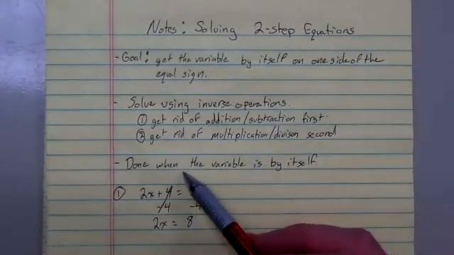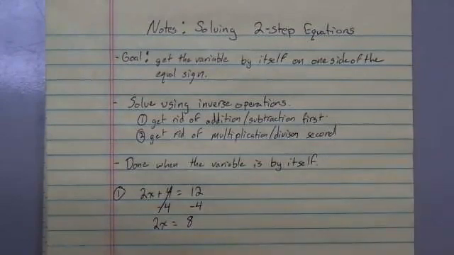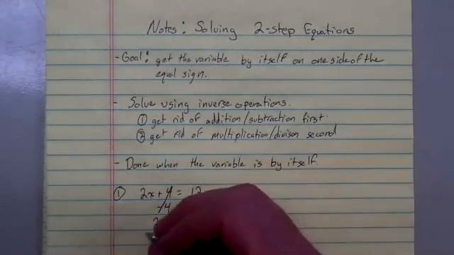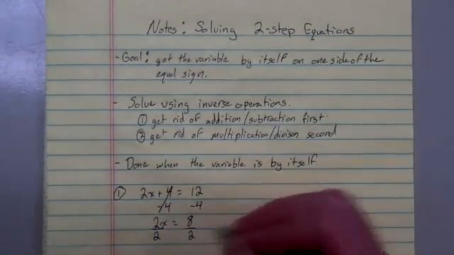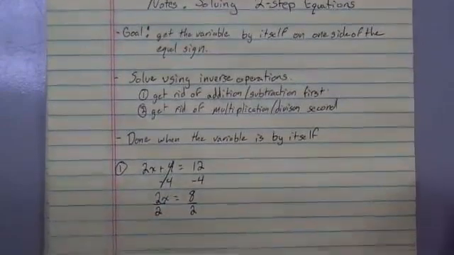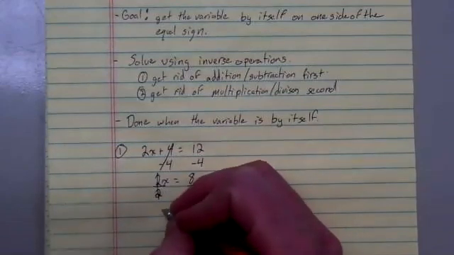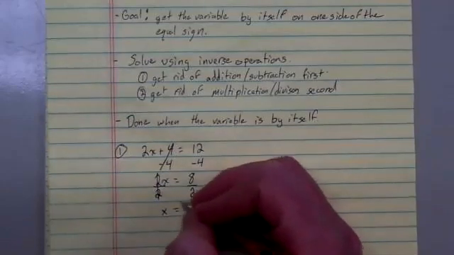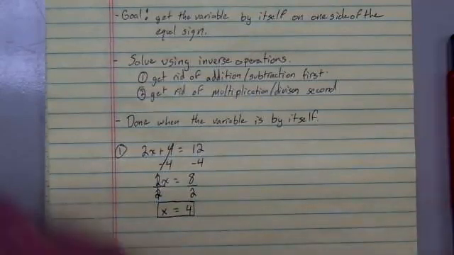My x is not by itself. I'm not done. So that's when I need to do step 2, which is I need to get rid of multiplication/division. Well, we have 2 times x. What's the inverse of multiplication? It's division. So we're going to divide by 2. And if we divide by 2 on the left, we're going to divide by 2 on the right. These 2 go away because 2 divided by 2 is 1. Then we get x equals, what's 8 divided by 2? 8 divided by 2 is 4. So then x has to be a value of 4 to make this statement true.